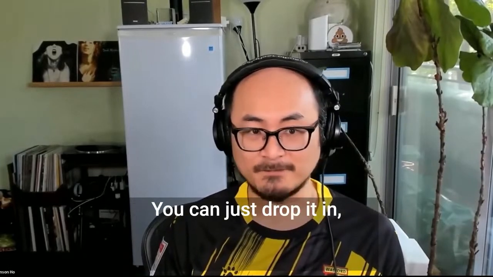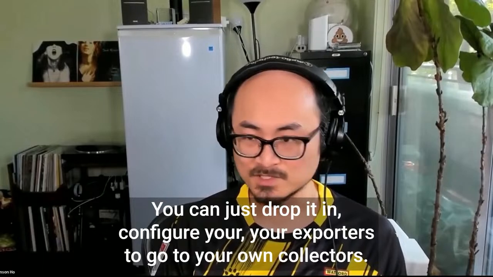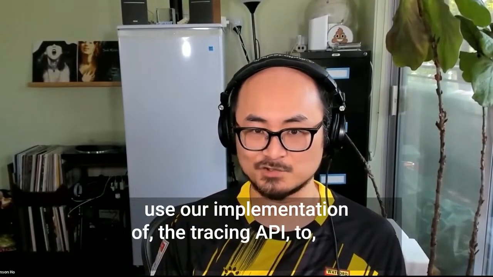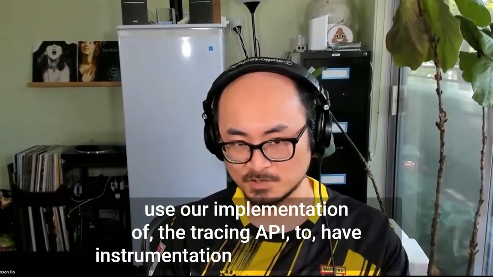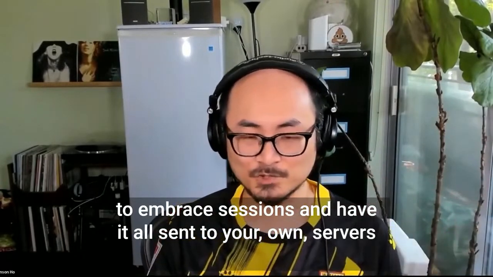You can just drop it in, configure your exporters to go to your own collectors, use our implementation of the tracing API to have instrumentation libraries write the data to Embrace sessions and have it all sent to your own servers without Embrace being involved.